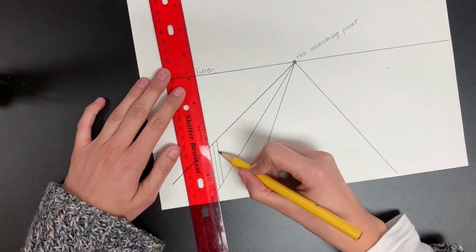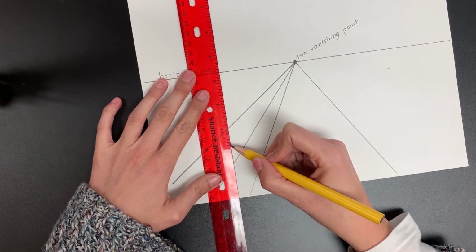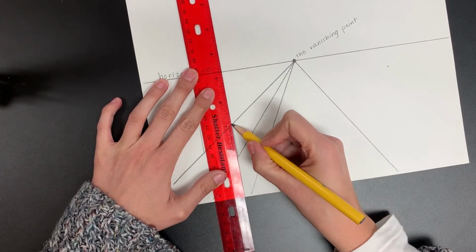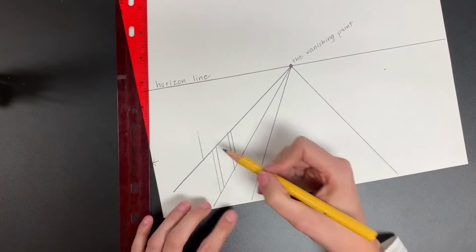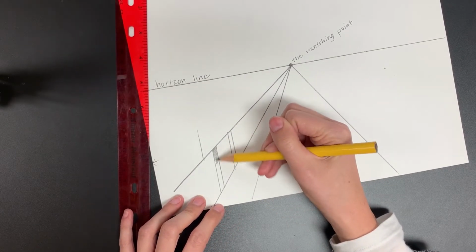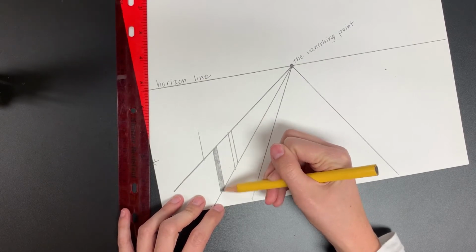Now this is part of our fence. I'm going to give it a little bit of space, and I'm going to draw two more lines that are parallel to each other, okay? Go ahead and color those lines in. Just like that.